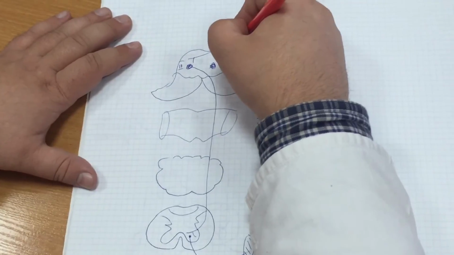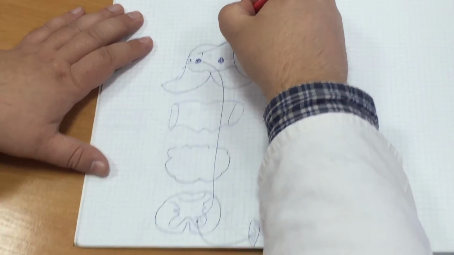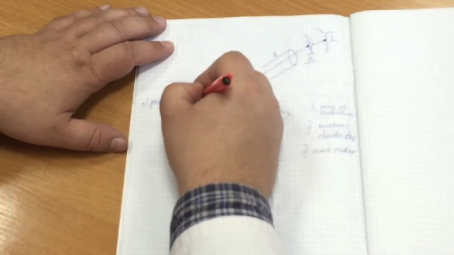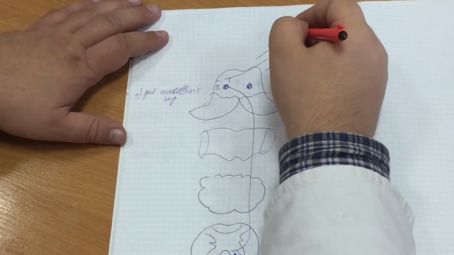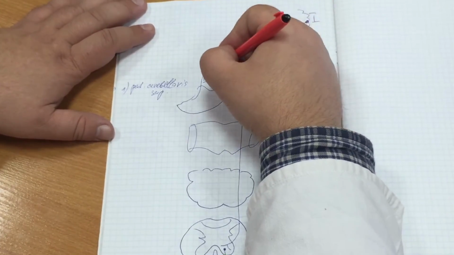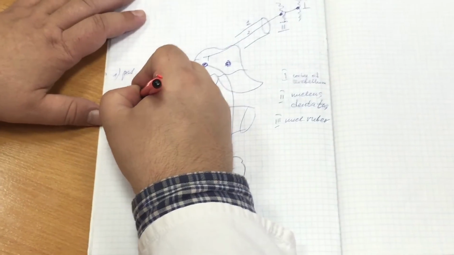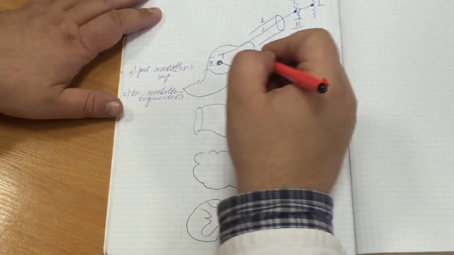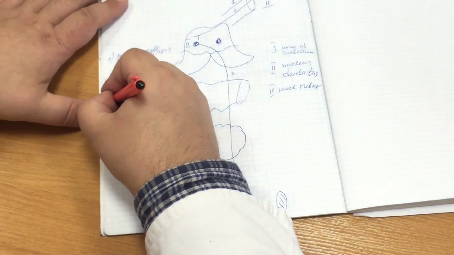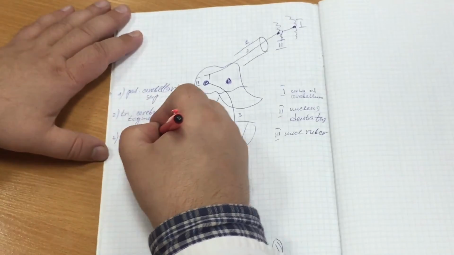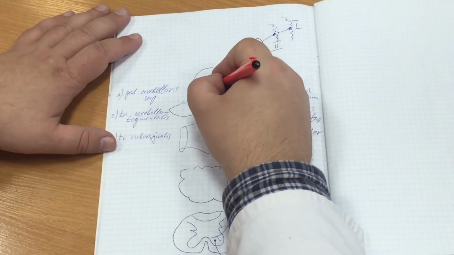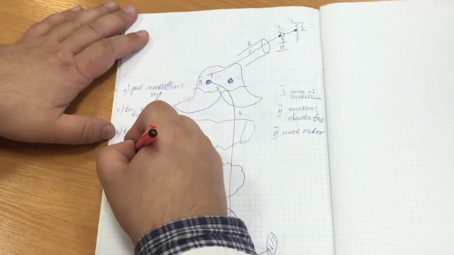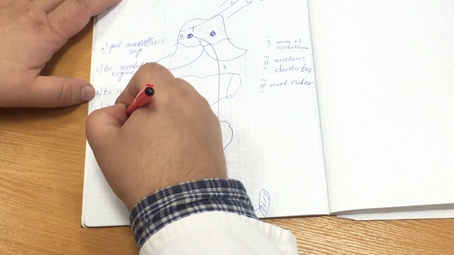And here it is, the superior peduncle of the cerebellum, number 1, pedunculi cerebellaris superior, and the name of this tract, number 2, tractus cerebellotegmentalis. Number 3, tractus rubrospinalis. This decussation, number 4, decussatio ventralis tegmenti.